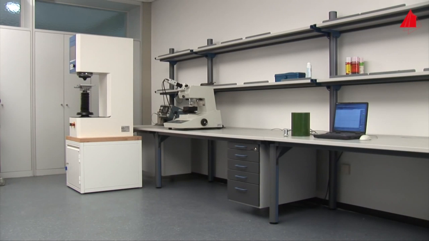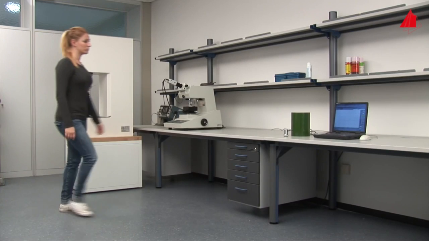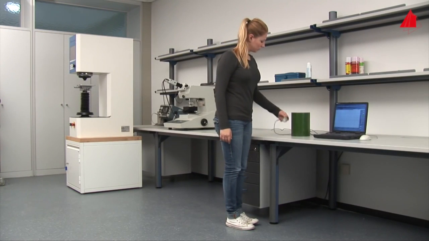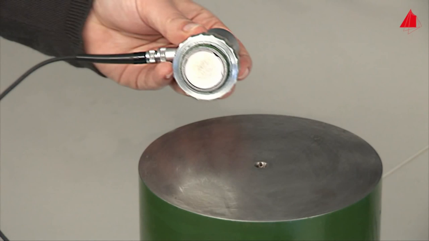In our laboratory, there's a green painted steel cylinder to be found. It contains artificial defects which are invisible from the outside. To track down the defects, the material tester uses the pulse echo method. This is how a typical probe looks like.